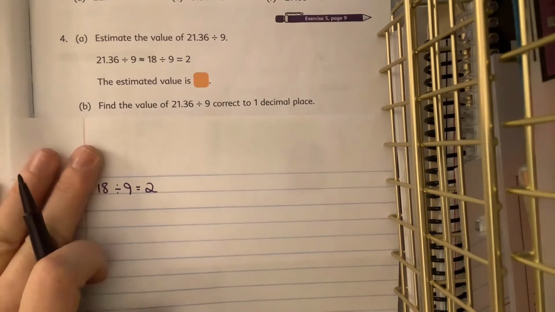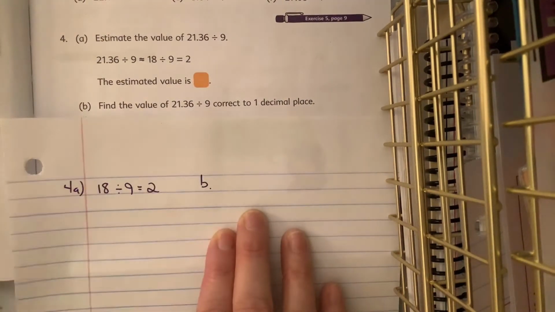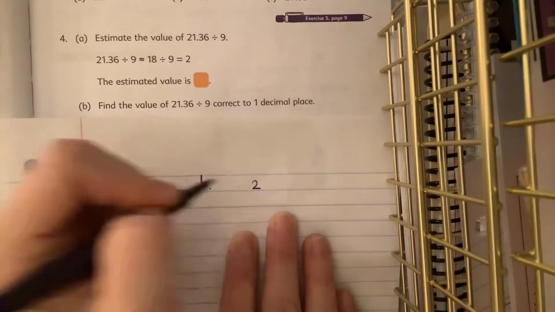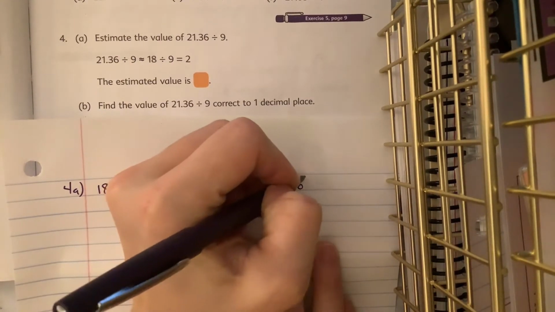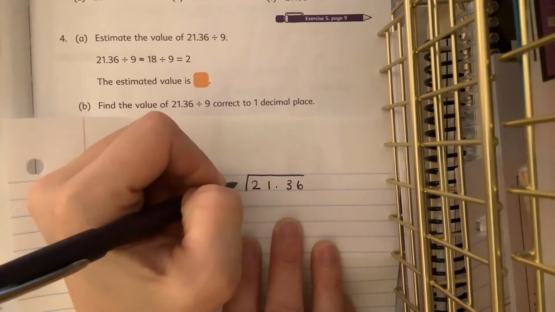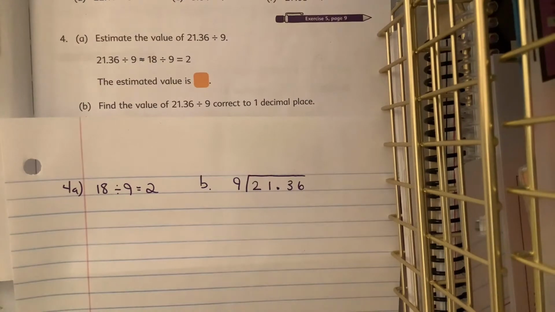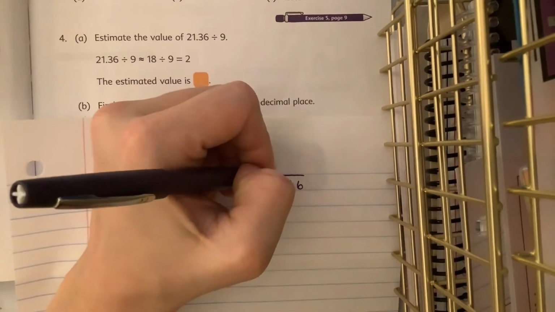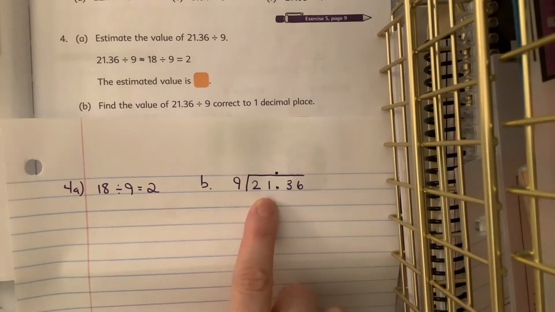So let's practice it. So for 4B, we'll do it right here. We want to neatly write our division problem, 21 3600ths divided by 9. And as a reminder, with our division, we want to line the decimal point in our dividend up with the decimal point in our quotient.